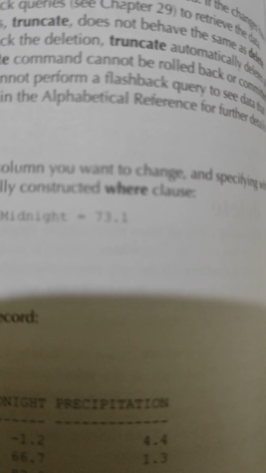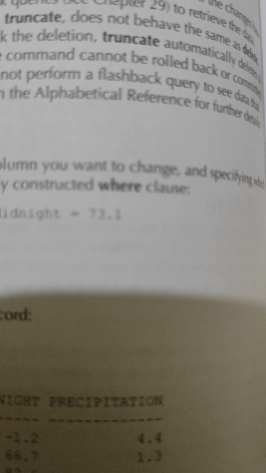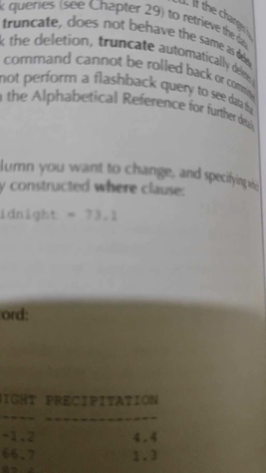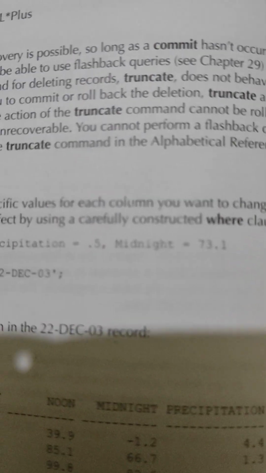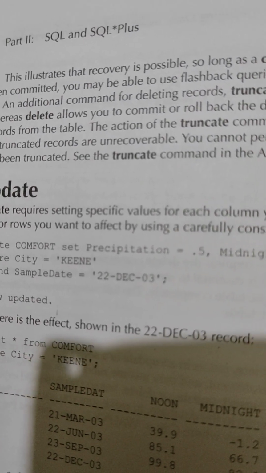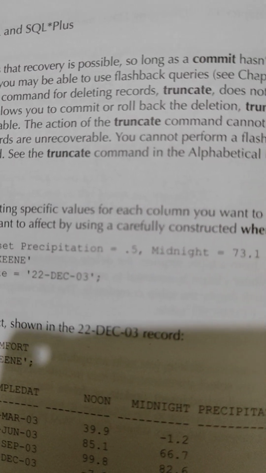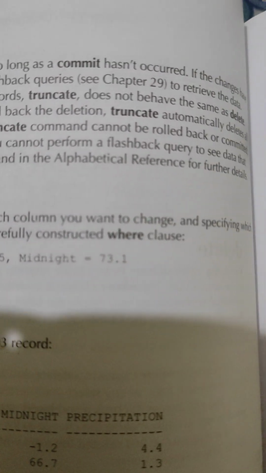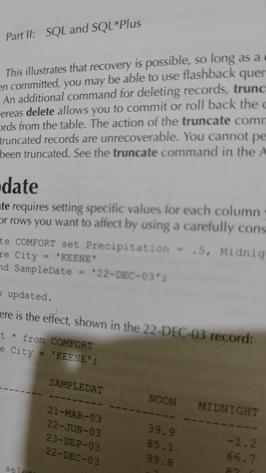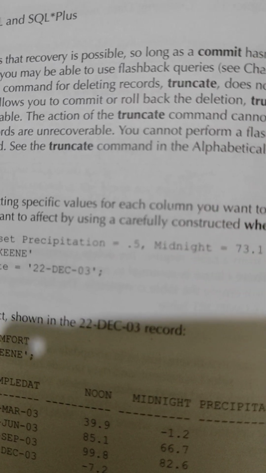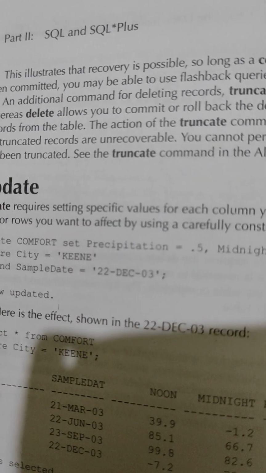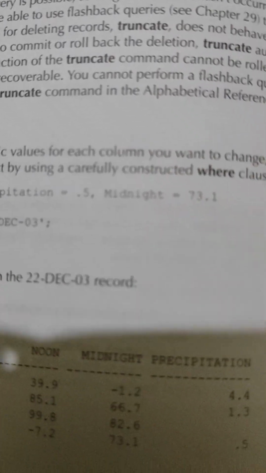An additional command for deleting records, truncate, does not behave the same as delete. Whereas delete allows you to commit or roll back the deletion, truncate automatically deletes all the records from the table. The action of the truncate command cannot be rolled back or committed.